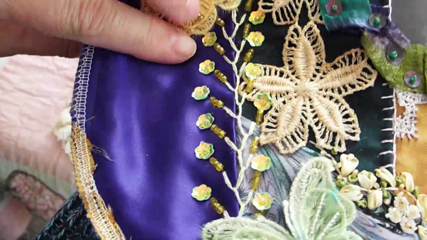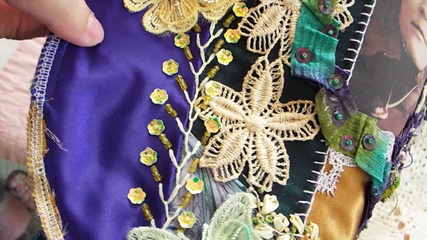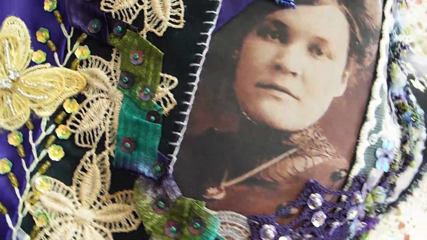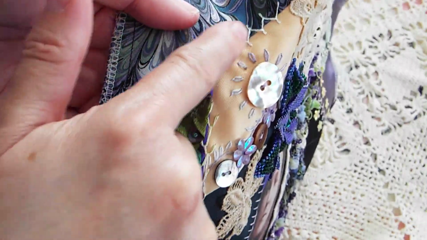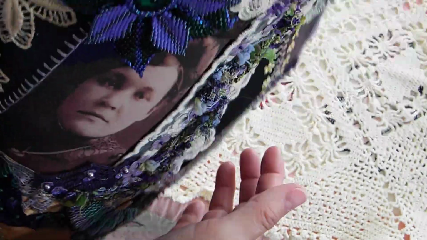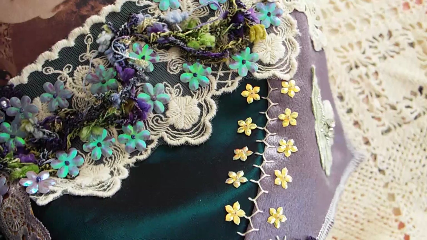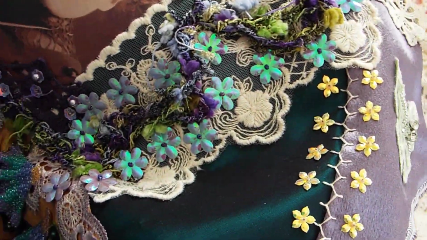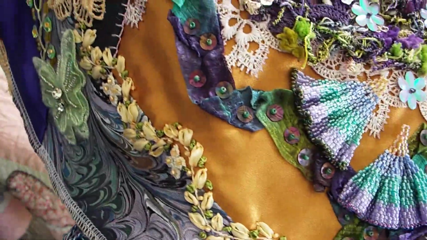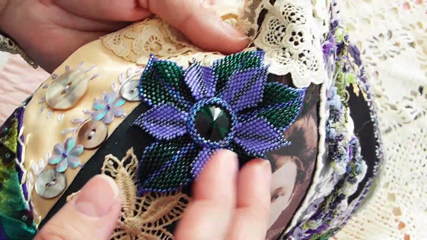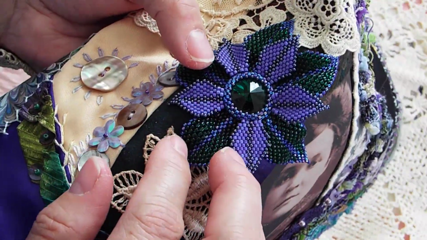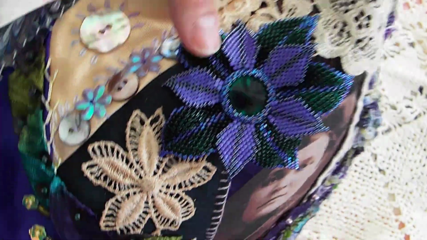Over here is the feather stitch that I just showed you how to do. Up here is the Cretan stitch that I just showed you how to do. So I had a ton of fun with the cover of this. And then I made this beaded flower to go on the cover.